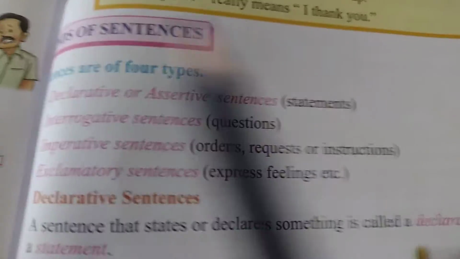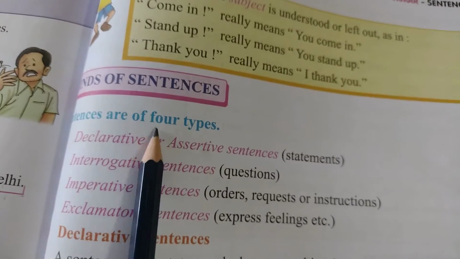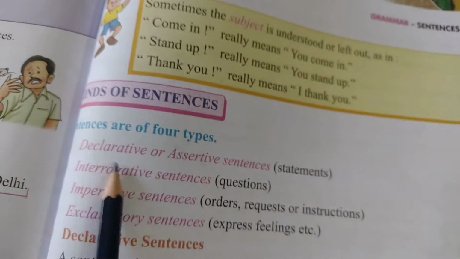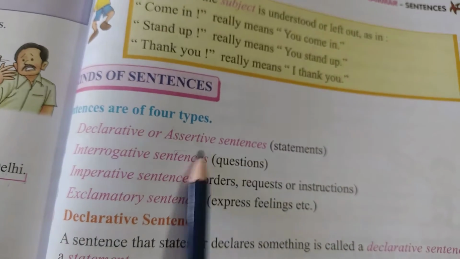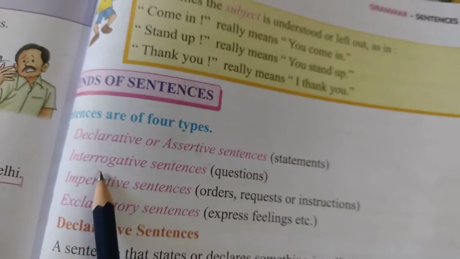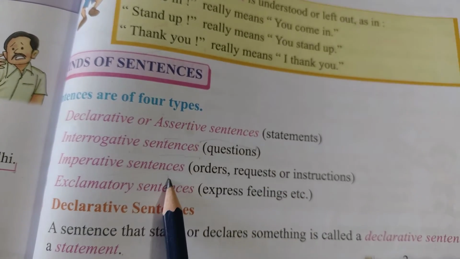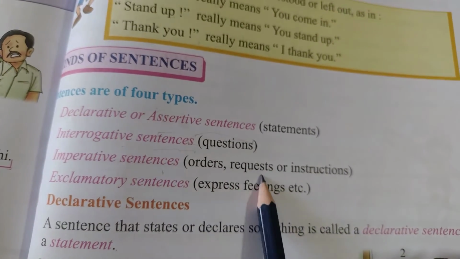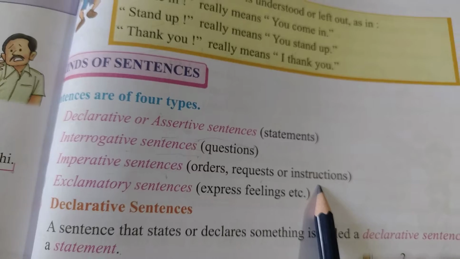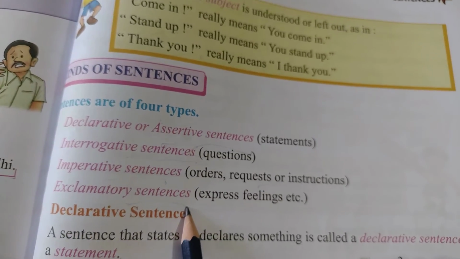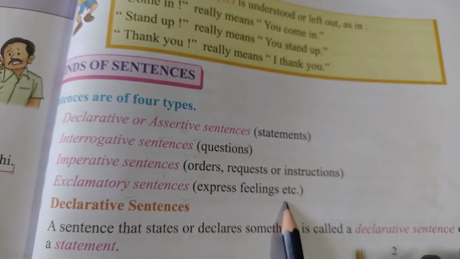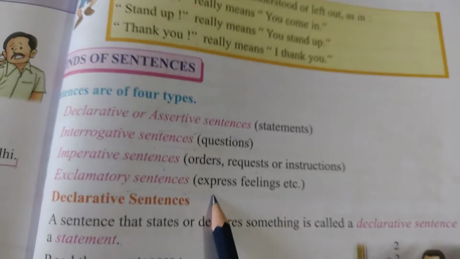there are four kinds of sentences. How many kinds of sentences? Four. What are those? Declarative or assertive sentence, interrogative sentence, that means the questions, imperative sentence, that becomes the order, request or instructions, and exclamatory sentence, that is to express feelings. What you are expressing about your feelings is called an exclamatory sentence.